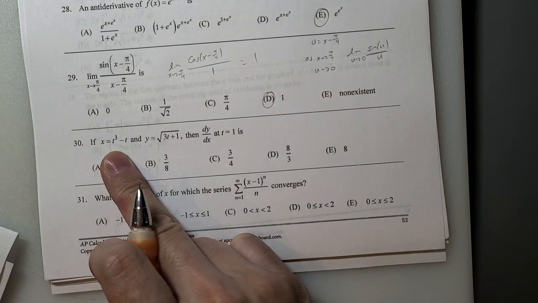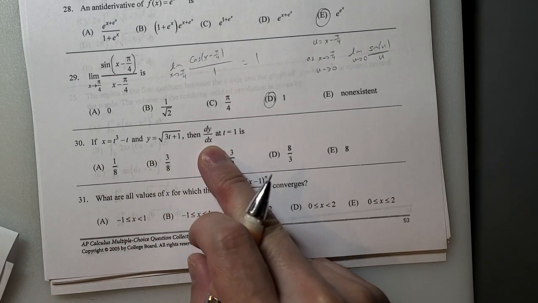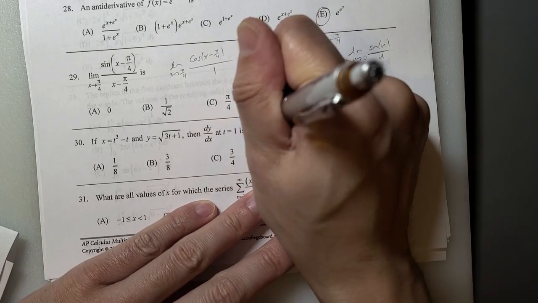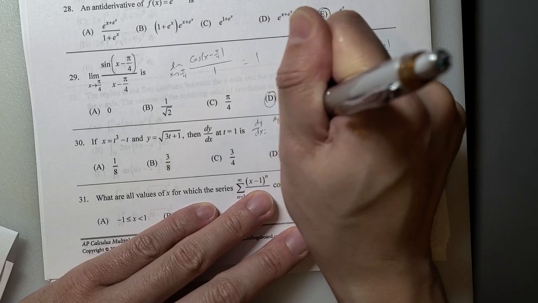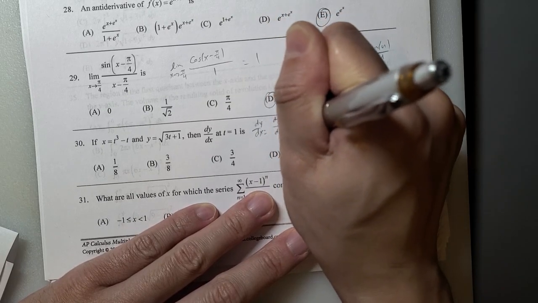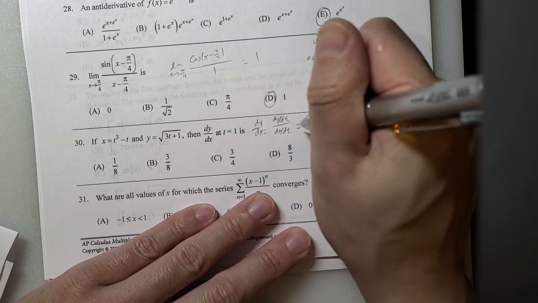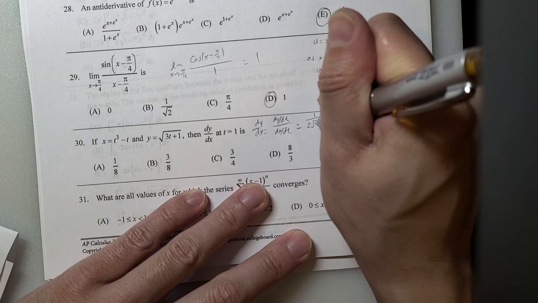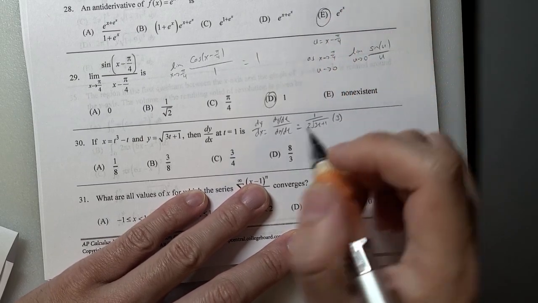If x is t cubed minus t, y is the square root of 3t plus 1, then dy dx at t equals 1 is, well, we know that dy dx is just dy by dt over dx by dt. So what's dy dt? Let me write it as 1 over 2 root 3t plus 1 times 3, okay?